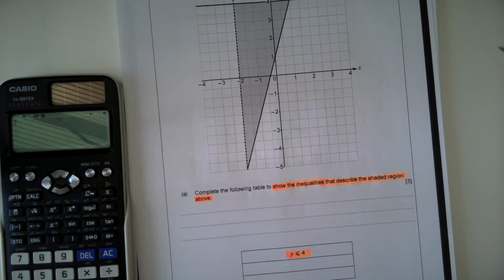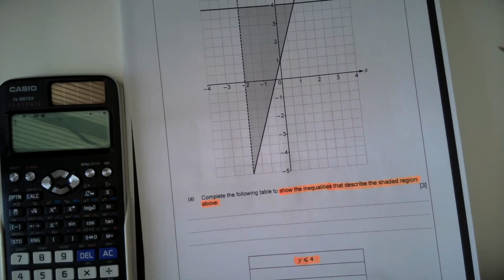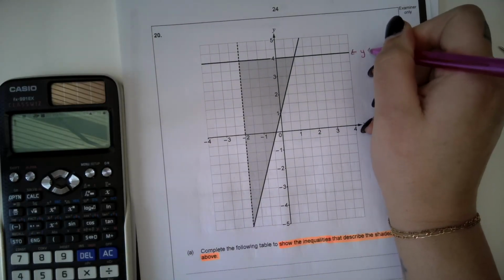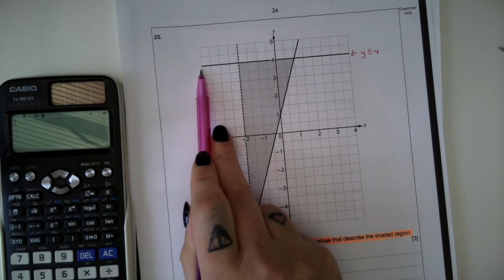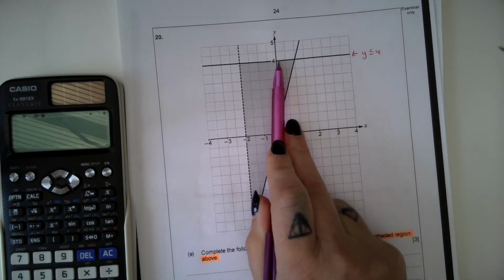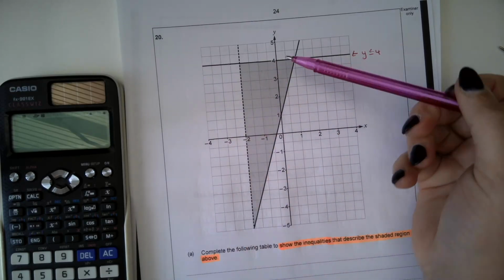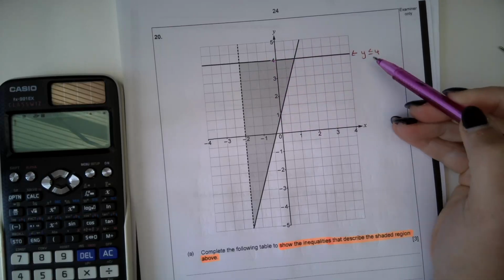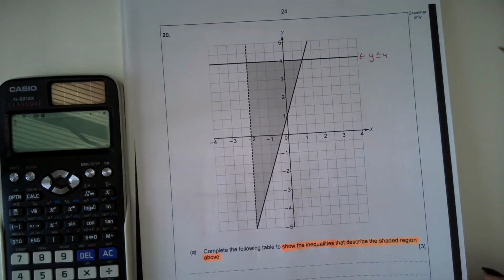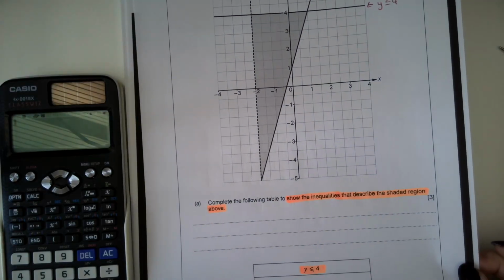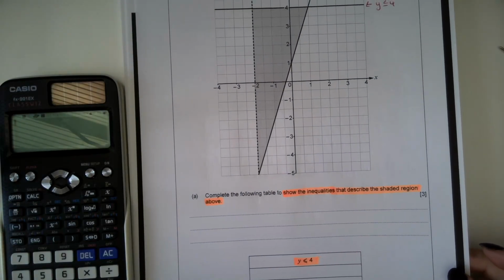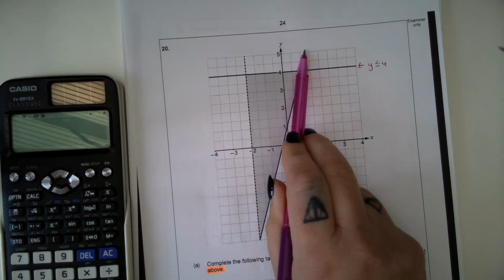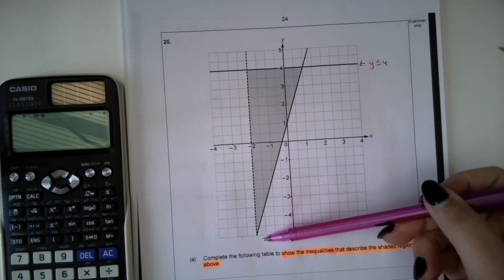They've said y is less than or equal to 4. Okay, so y is less than or equal to 4 is this line here. Y is less than or equal to 4. It's a horizontal line through 4 on the y-axis, and the part of the graph that's shaded is below that, so it's the values that are less than or equal to 4. We need to find the inequalities that are this line and this line.